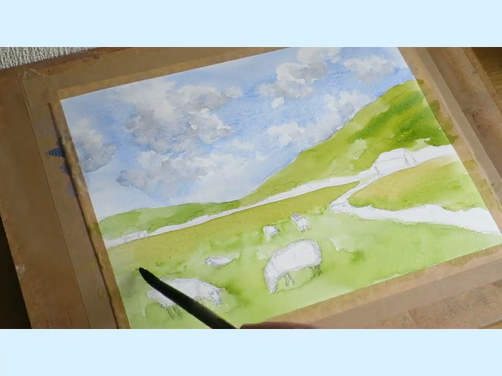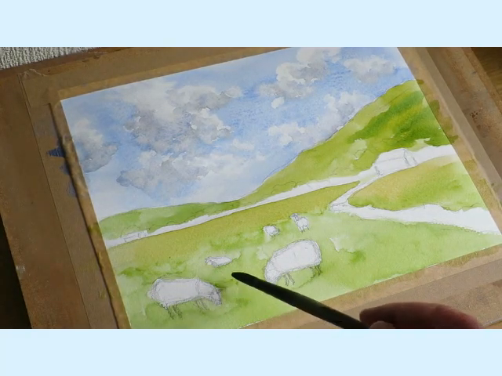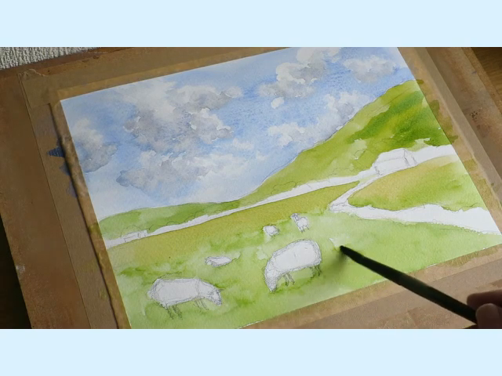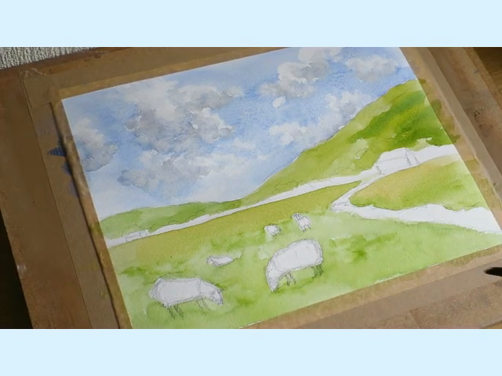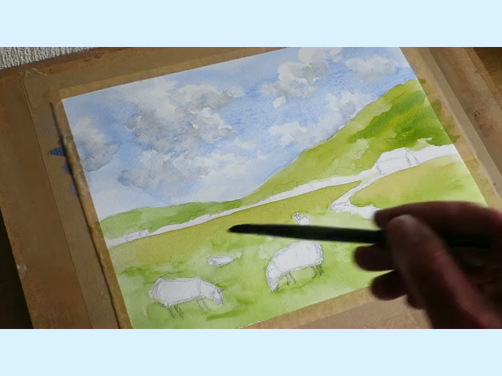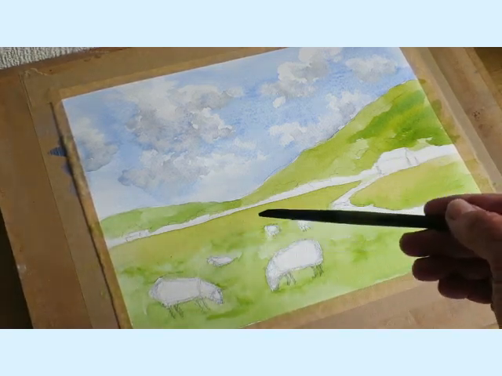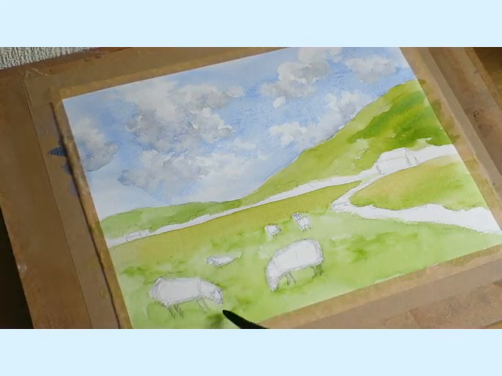What happened there was this green part of the field at the bottom moved away from being wet to just being damp. And then I came in with some fresh wet paint, and so when it got down to there it couldn't mix with it, so it builds up and we get what we call cauliflowers.